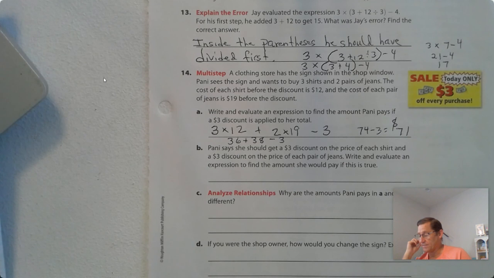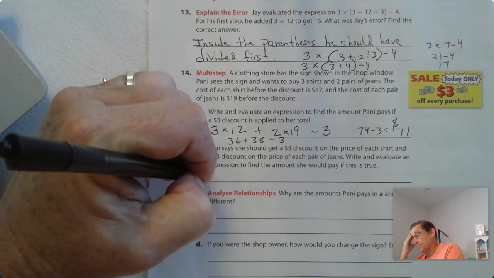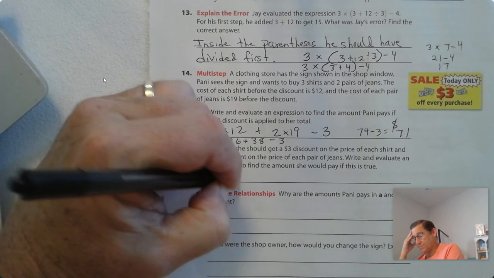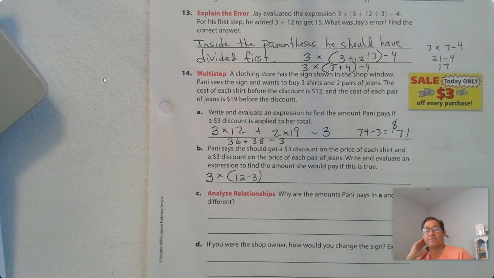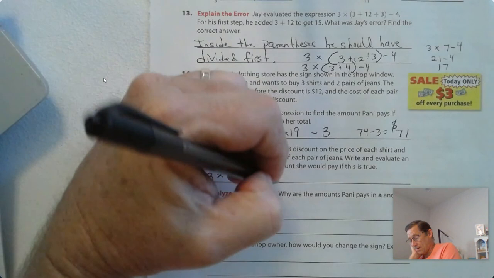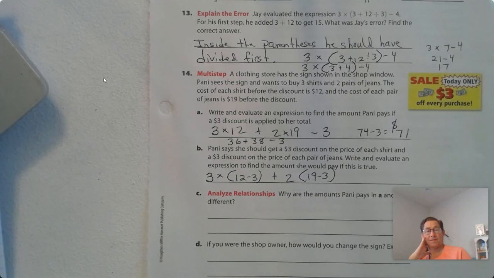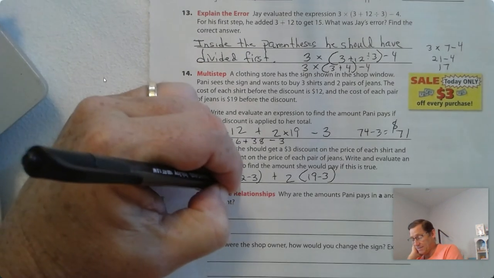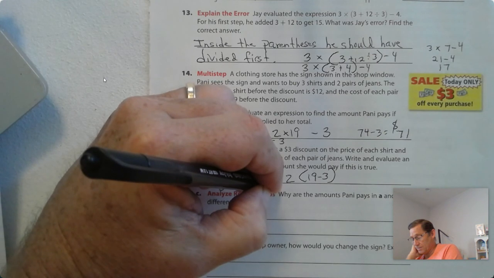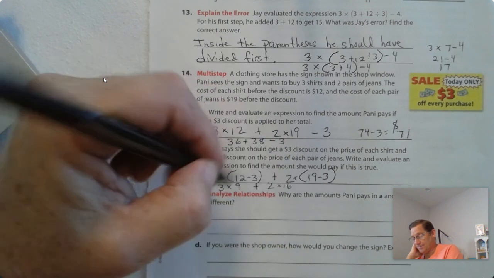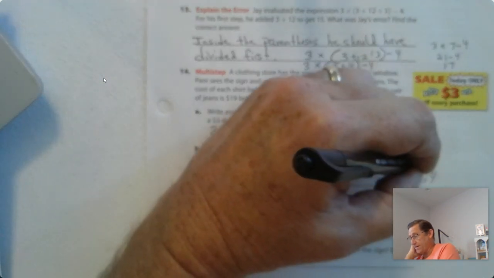Pani says she should get a $3 discount on the price of each shirt and a $3 discount on the price of each pair of jeans. Write and evaluate an expression to find the amount she'd pay if this is true. Well, she's saying that she should get $3 off of every shirt plus $3 off every pair of pants. So she's saying she should have 3 times 9 plus 2 times 16. So she's saying she should have 27 plus 32, that she should pay $59.